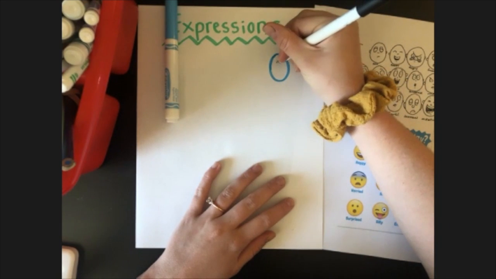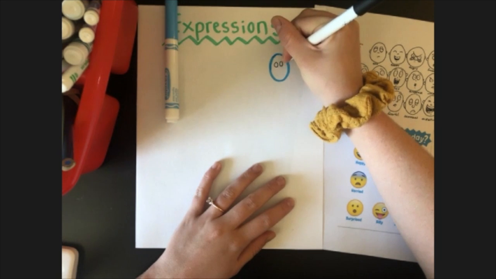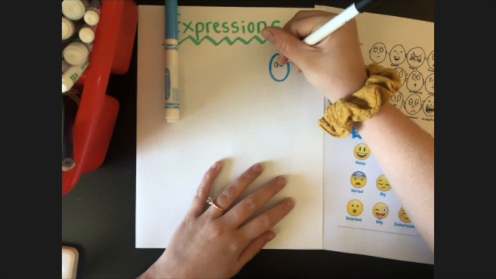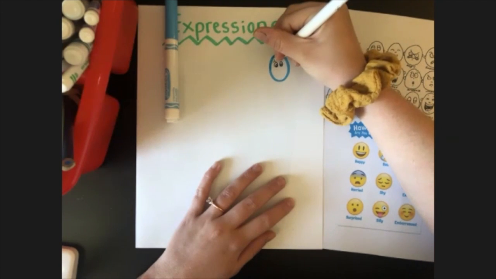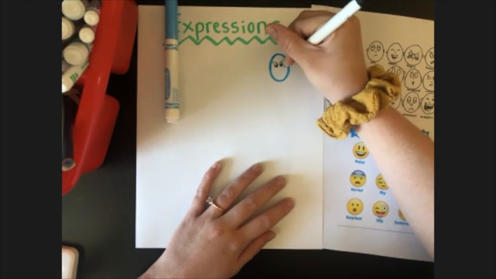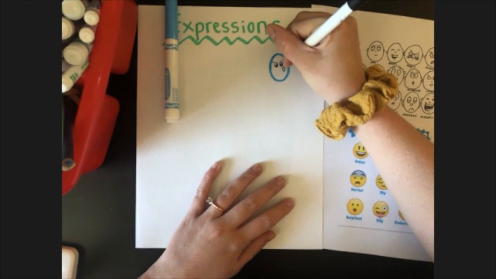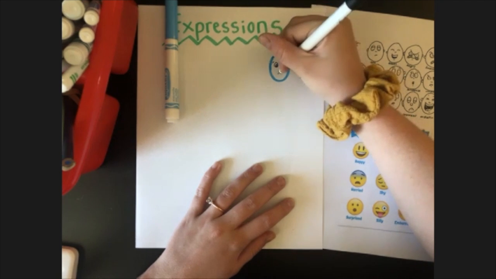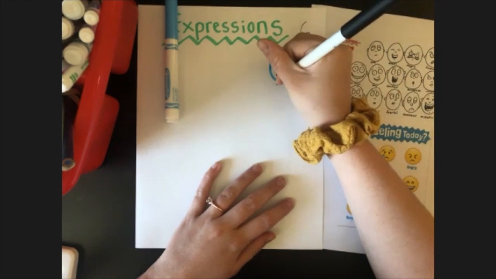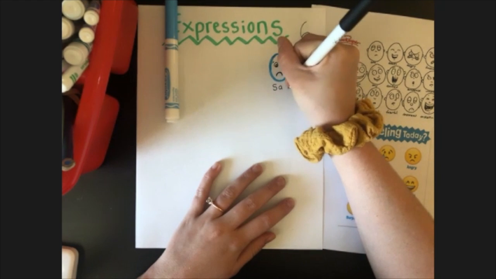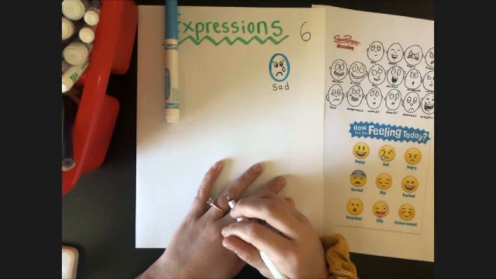A lot of times when we're feeling sad, our eyes might be big and a little bit worried. If we're sad, sometimes my eyebrows sink down like this. You might see a teardrop coming out of my eye if I'm really sad and I'm crying. And of course, with sadness, a lot of times you think about having a frowny face. And I'm going to label it sad. That way I remember which emotion I drew first.